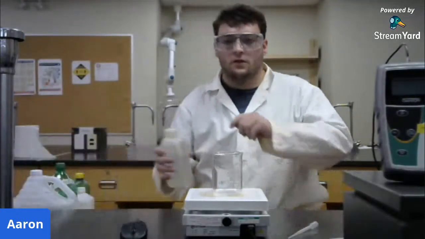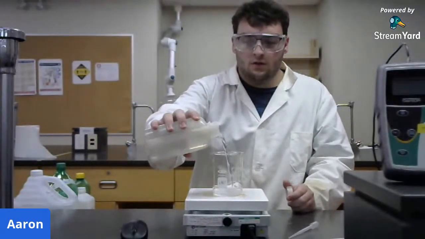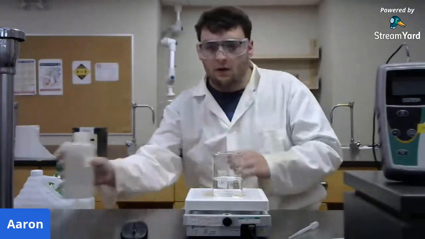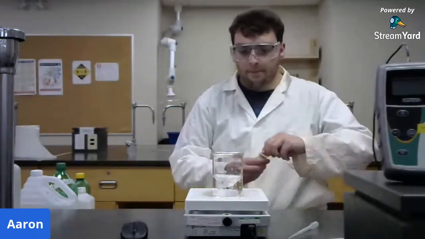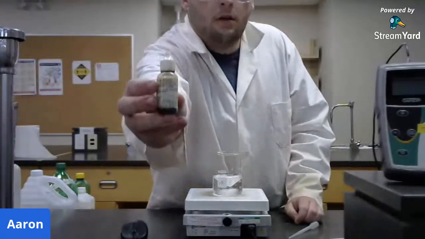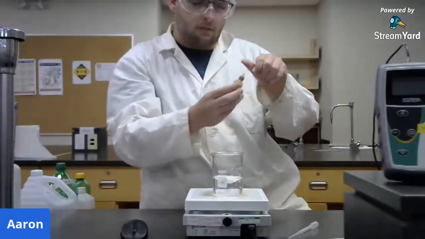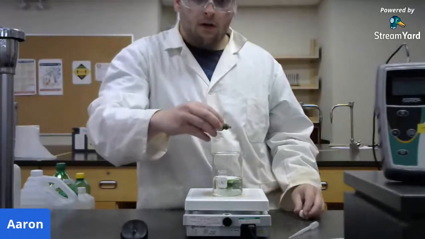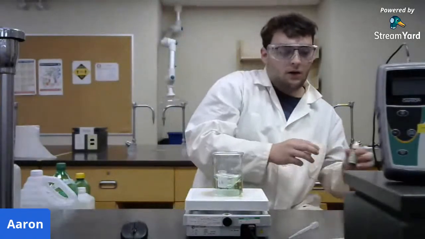So let's begin. First little demonstration is I'm going to take some water, and I'm just going to pour it into this beaker, and then start stirring it. And then we're going to take some of our universal indicators, just a little dropper bottle here, and we're just going to add a few drops to the water. You might be able to see it. It's a very faint green color right now.